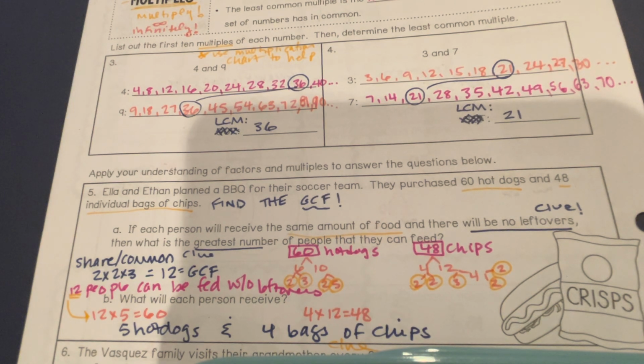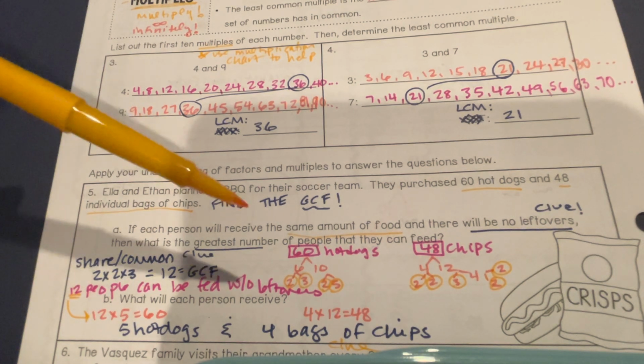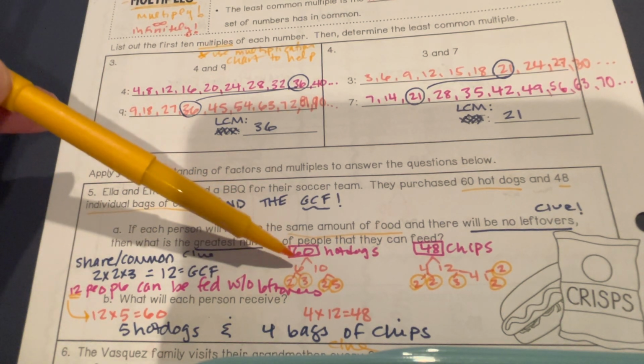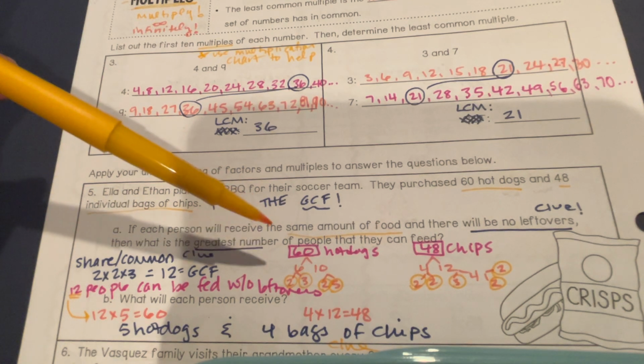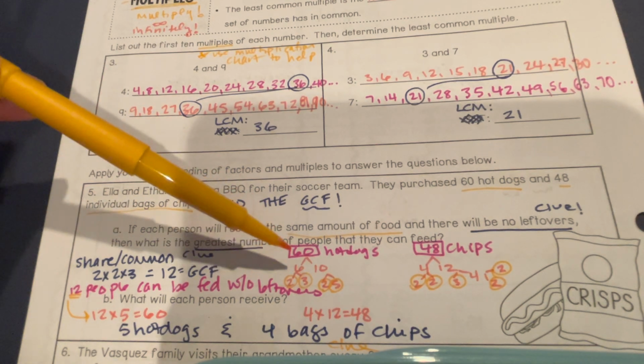So again, we're taking notes right now. At first, this might seem a little bit overwhelming. Just take the notes and see how it goes. And as you continue to practice this, I promise you, you are going to get better at it. So for 60, we're first going to make a factor tree. Again, you're going to have many more notes and practice on factor trees.